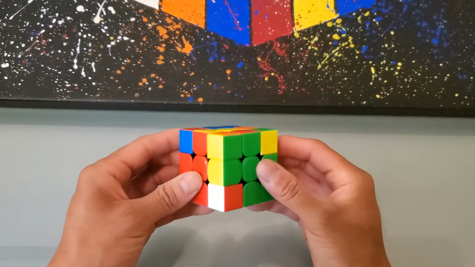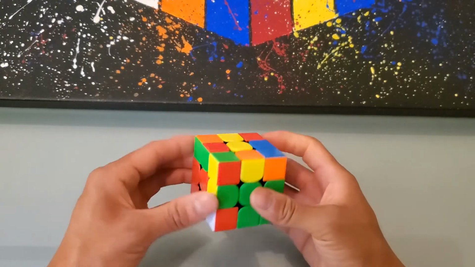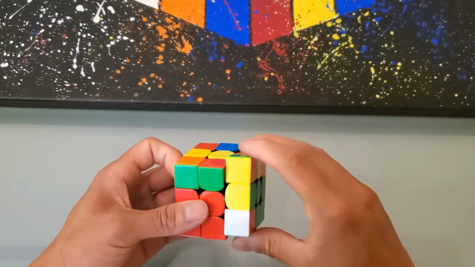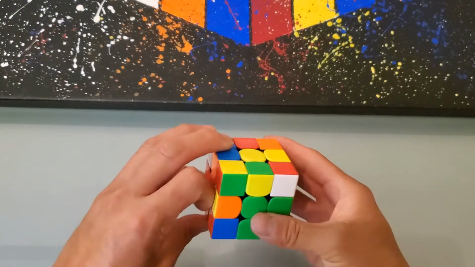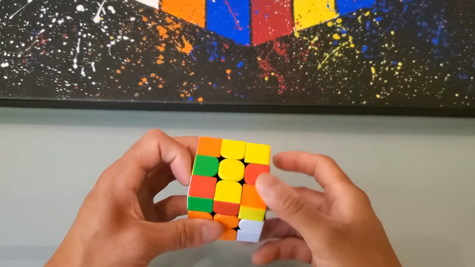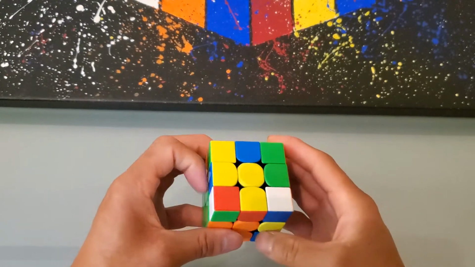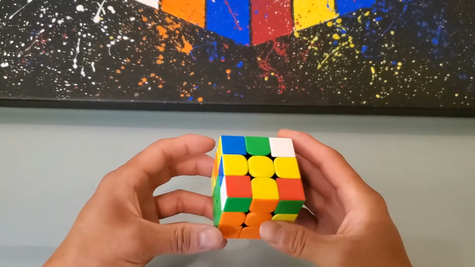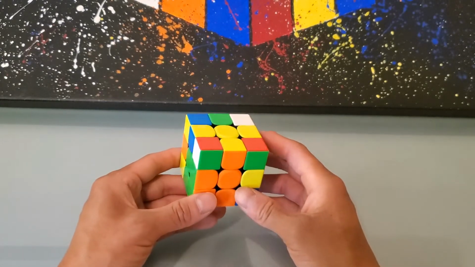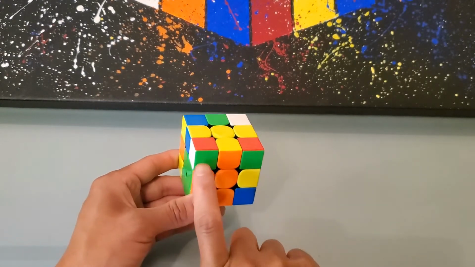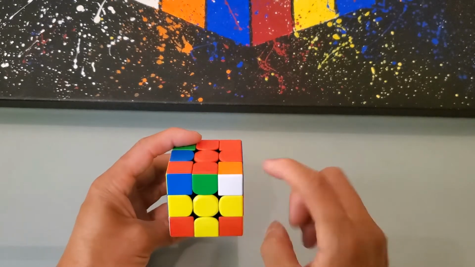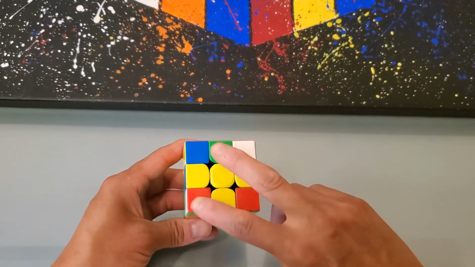I love it. Let's do another example for you, okay? What can I do here for you? Okay. There's another situation right here, okay? The white, green, and red. I see the edge piece, it's on top, right? And these are opposite colors.